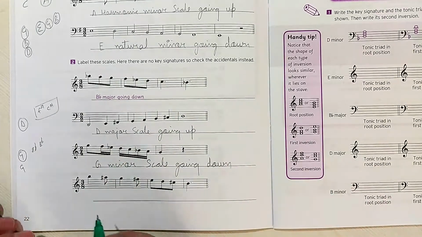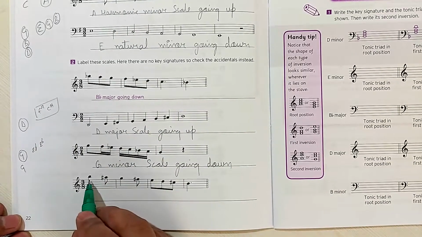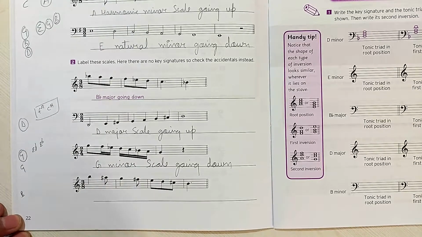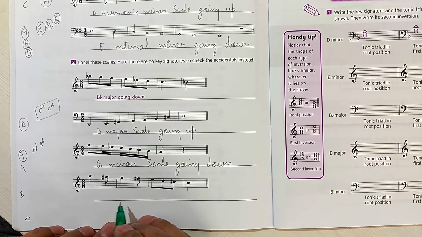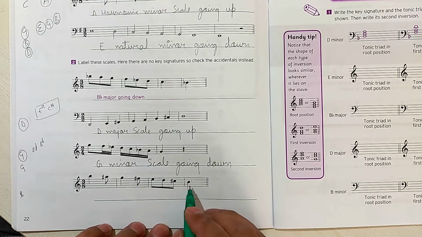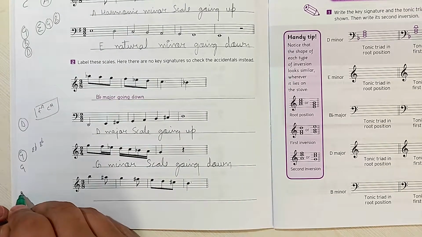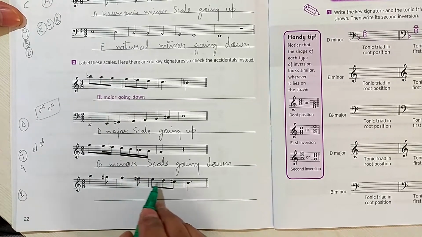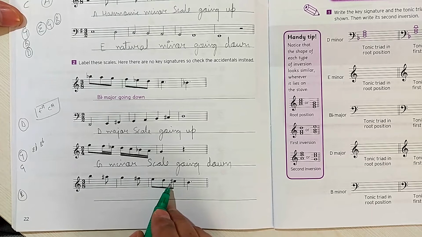Okay, last one. Here we check the first tonic, which is B, and the last note again is B. Let's check the accidentals.